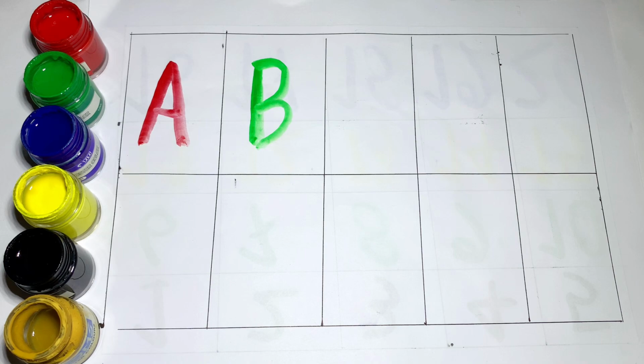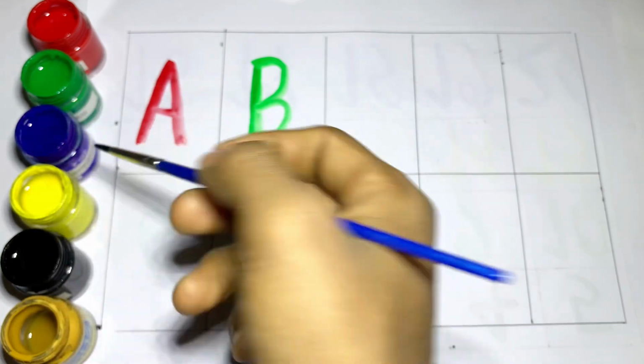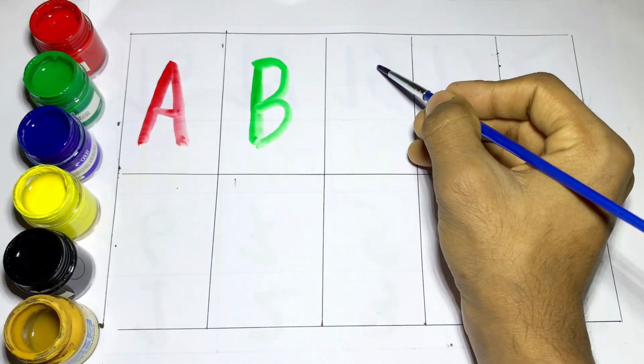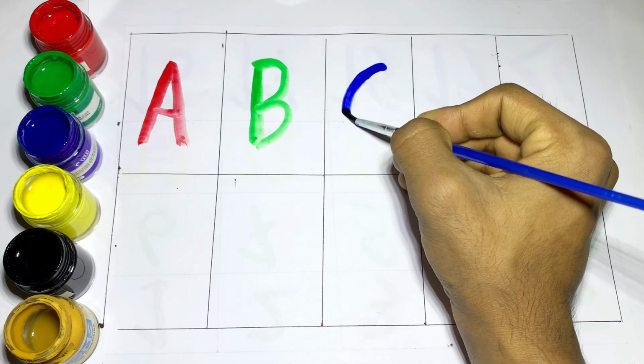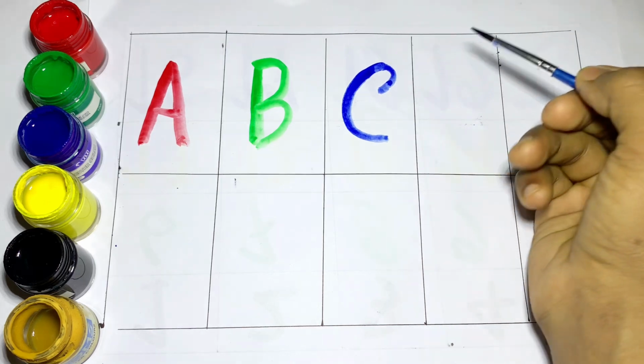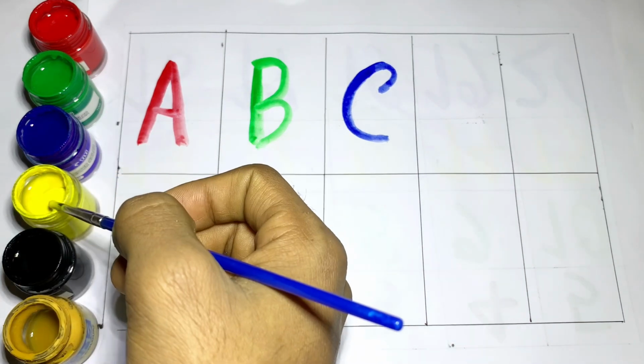Kids, now draw C. C for cat, C for car, and use blue color. Kids, now draw D. D for dog, D for doll, and use yellow color.